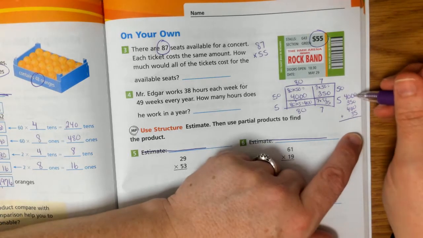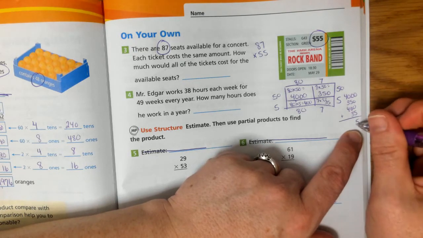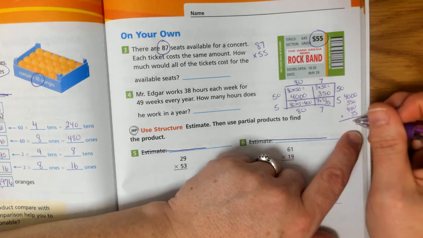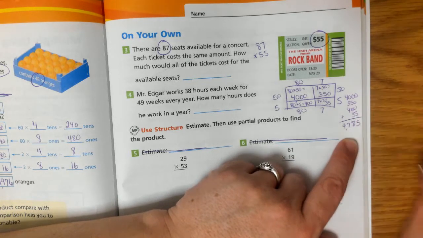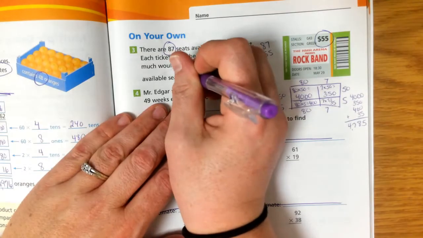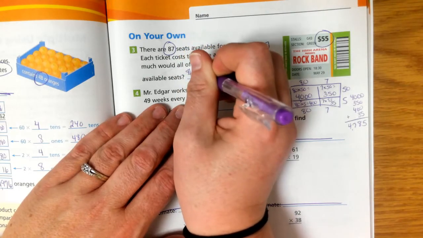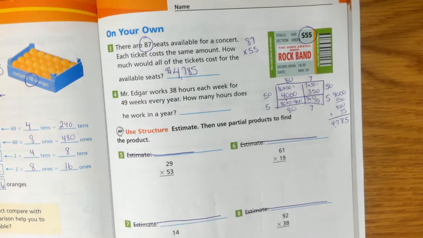Sorry. 0 plus 0 plus 0 plus 5 is 5. 0 plus 5 plus 0 plus 3 is 8. 0 plus 3 plus 4 is 7. And 4 plus nothing is 4. So the tickets would cost $4,785 for all of the seats total.